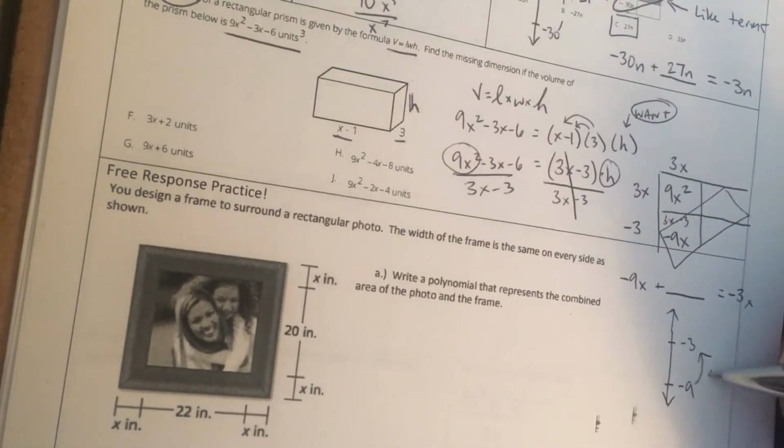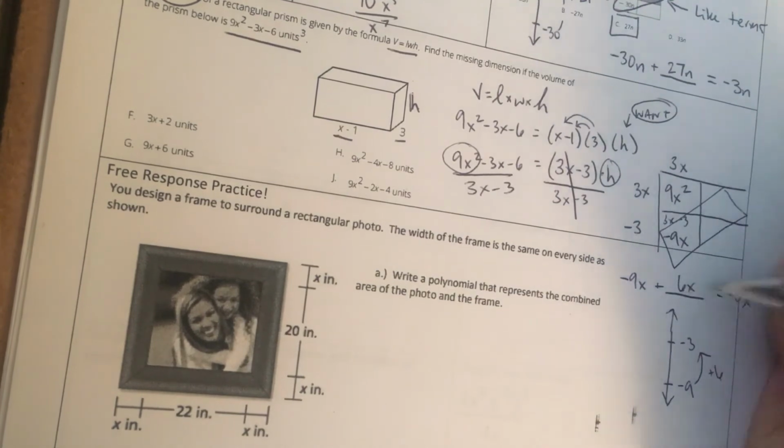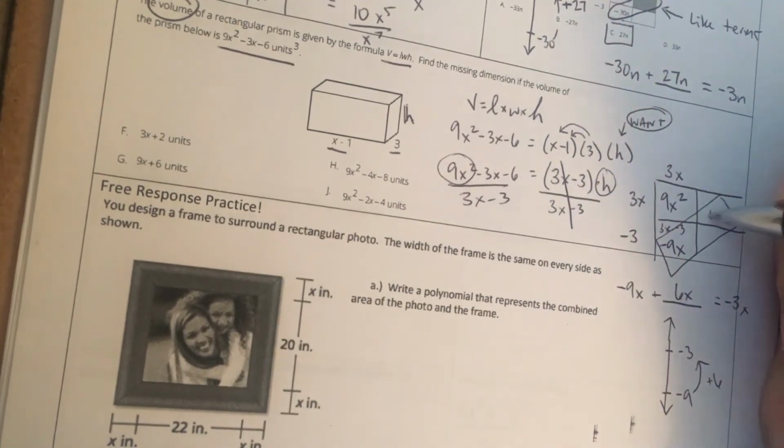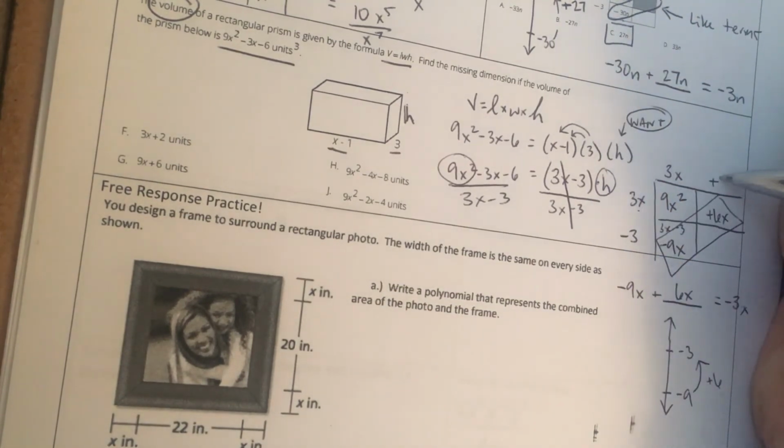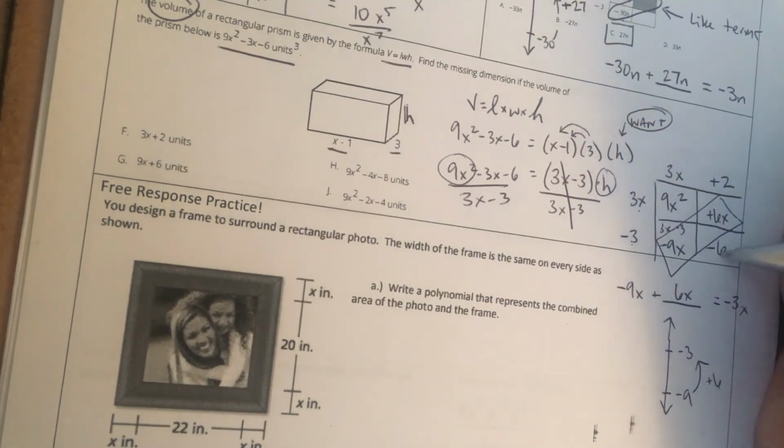If you need to draw a vertical number line, that works. We're starting at negative 9, we're going to negative 3. What are we changing by? Plus 6. So that's positive 6x. So in this box, we put plus 6x. Negative 9x plus 6x equals negative 3x. Good. Now we know 3x times something is 6x. It's positive 2. Finally, negative 3 times 2 is negative 6.